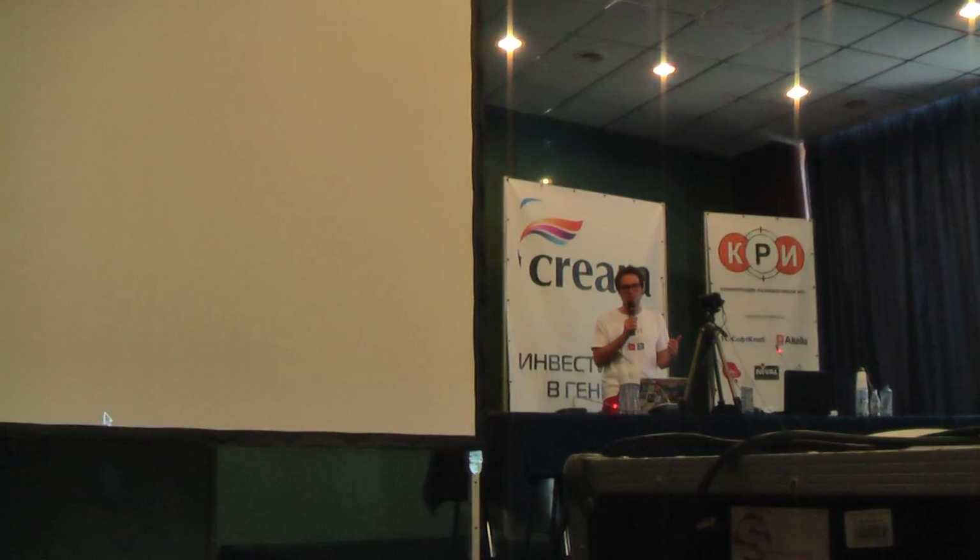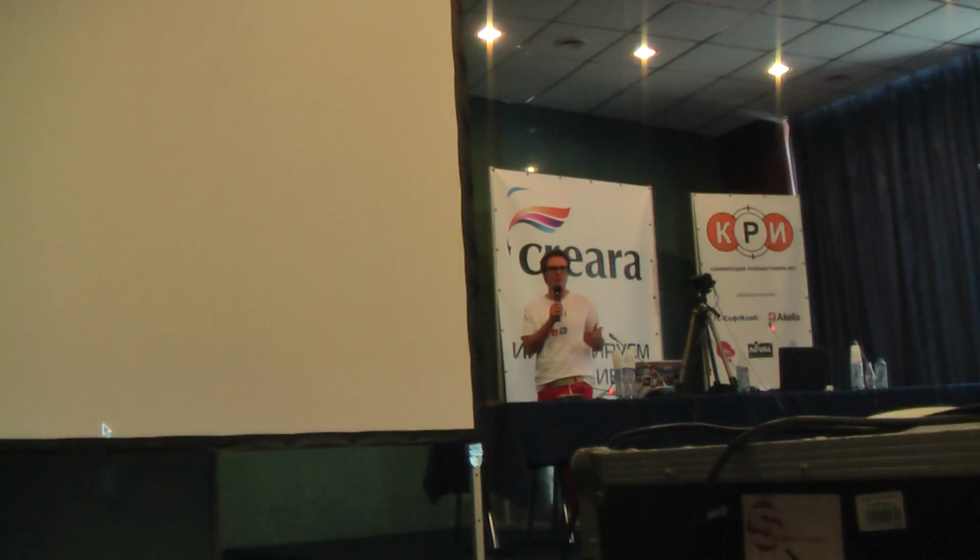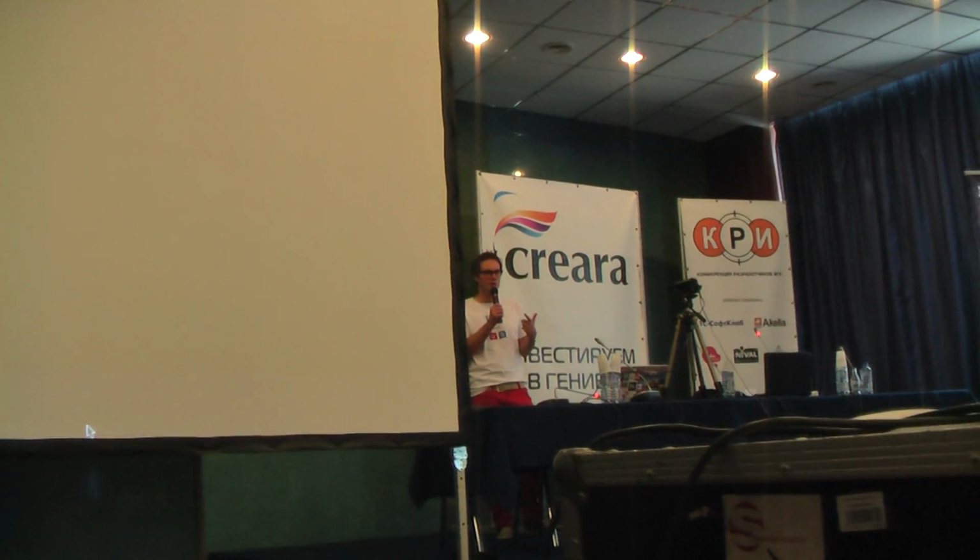Yes, Flash supports multi-touch. In a couple of minutes I will show you how you can actually develop multi-touch applications in Flash. It's very, very easy. You have two possibilities for developing multi-touch applications. First is utilizing touch points, and second you can use gestures.